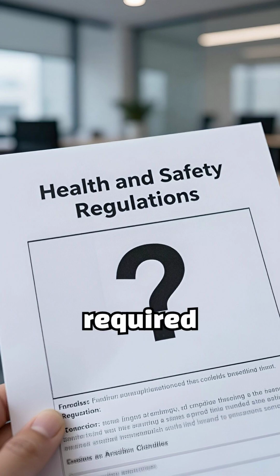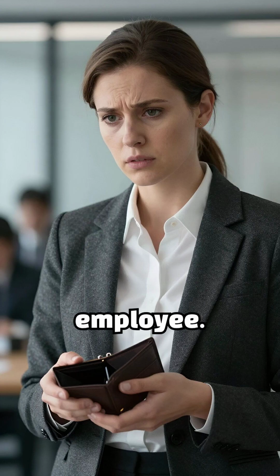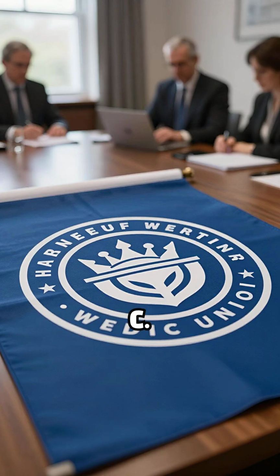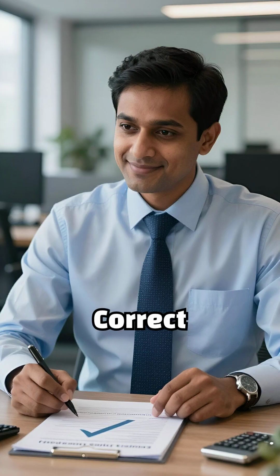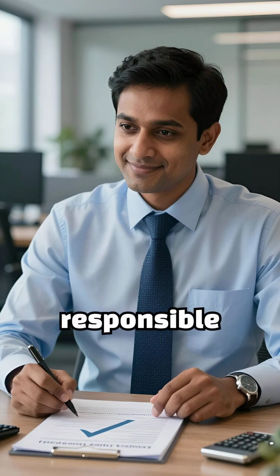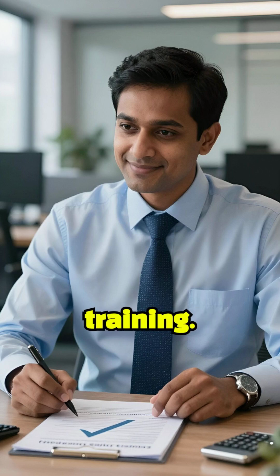If training is required to comply with health and safety regulations, who pays for it? A. The employee. B. The employer. C. The trade union. Correct answer: B. The employer. Employers are responsible for funding legally required training.